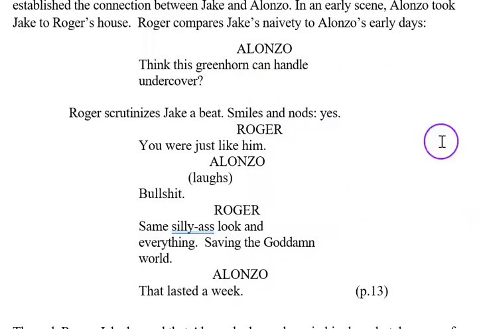Think this greenhorn can handle undercover? Roger scrutinizes Jake a bit, smiles and nods. You were just like him. Same silly-ass look and everything. Saving the goddamn world. That lasted a week.